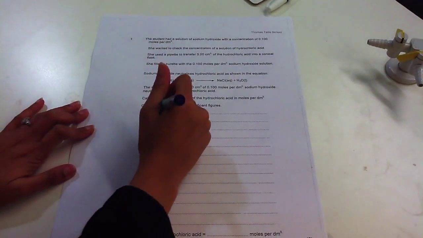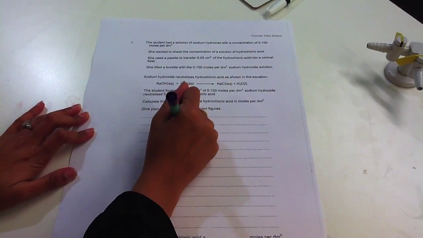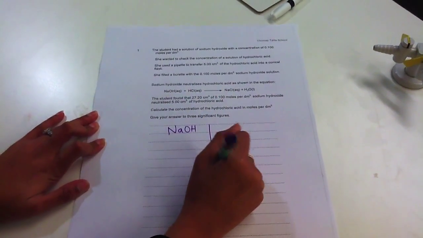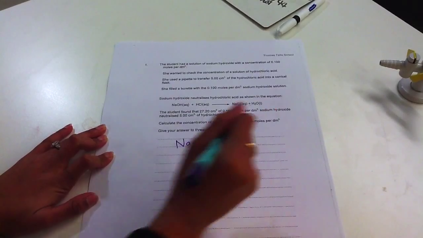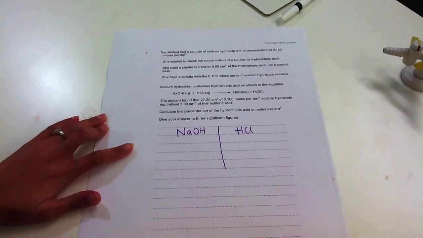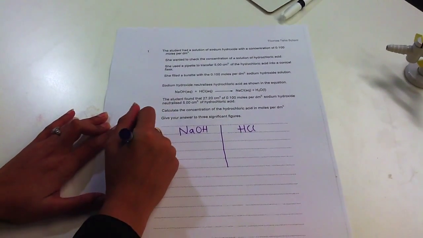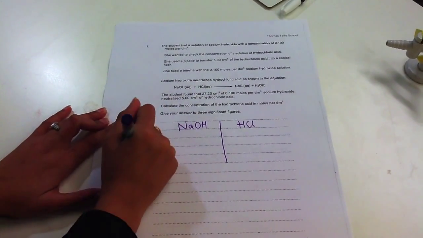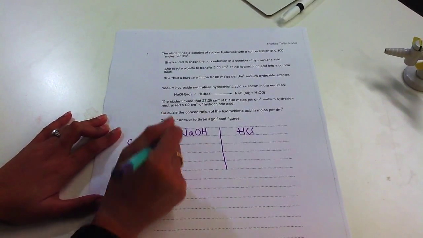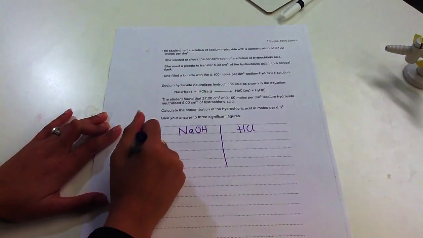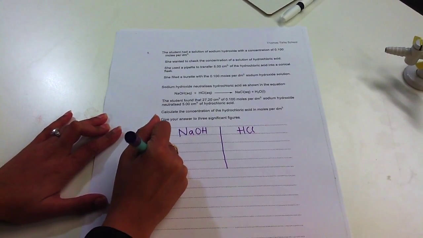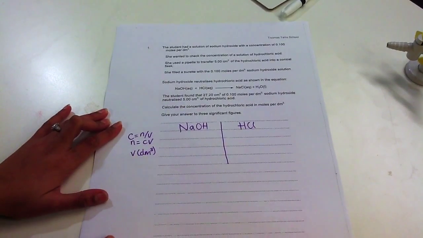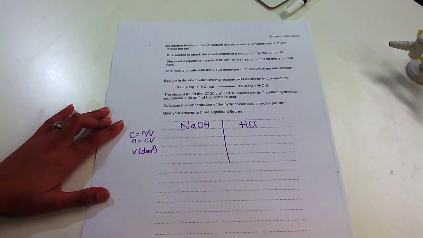Right, so we start off with the table, NaOH and HCl. Then we have to put the three pieces of information: concentration, C equals n over V, number of moles, n equals CV, and volume in decimeters cubed. We'll read through the question and fill the table in.